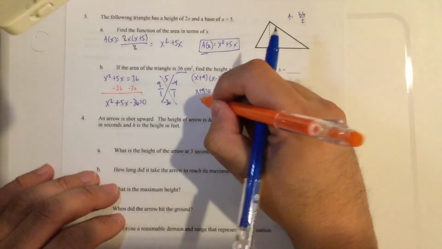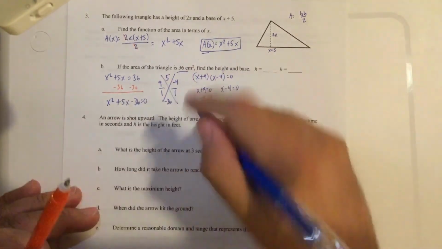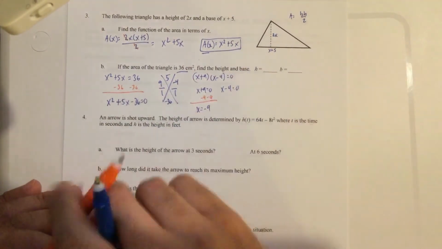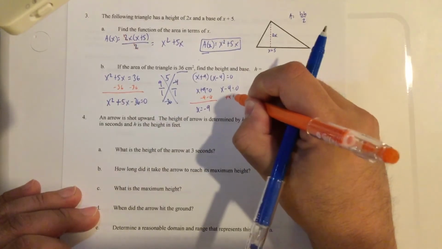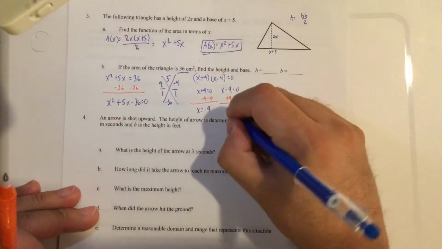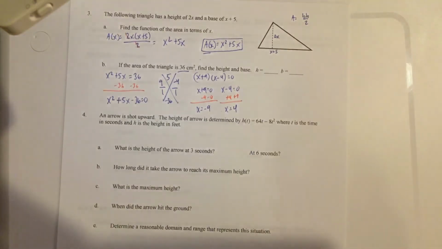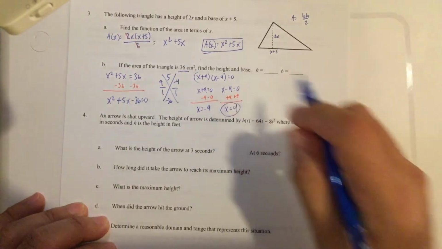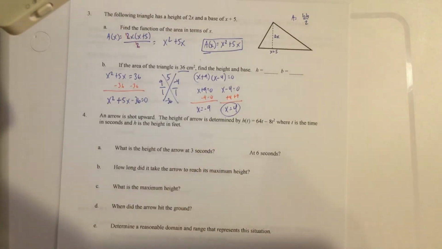So for this one, we subtract 9 from both sides, and x equals negative 9. Add 4 to both sides for the second one, and x equals 4. And the correct answer here is going to be the 4, because that's positive. Can't have negative height x. So it says if the area of the triangle is 36, find the height and the base.